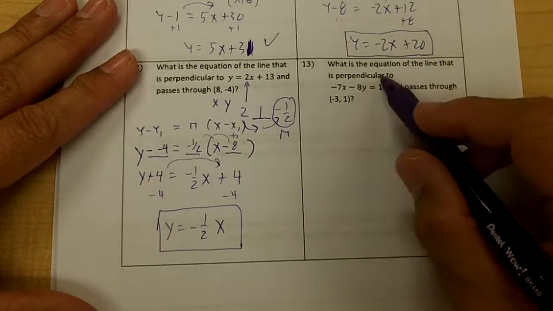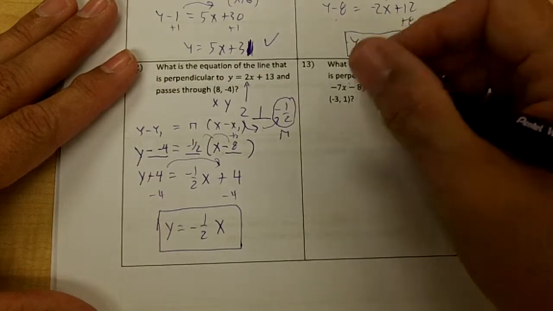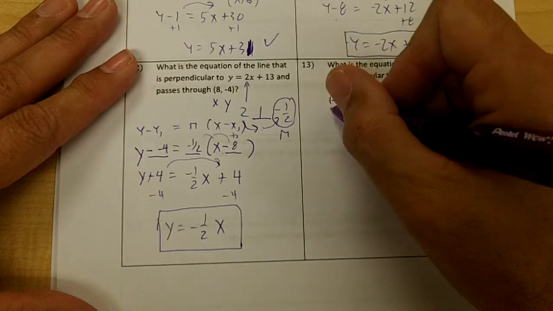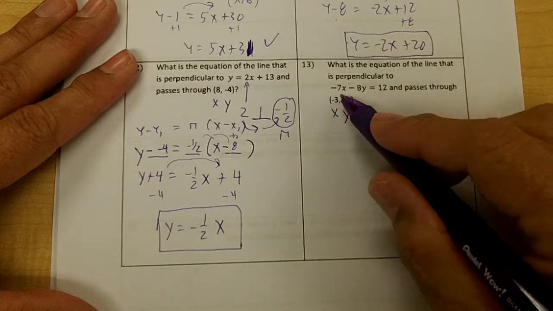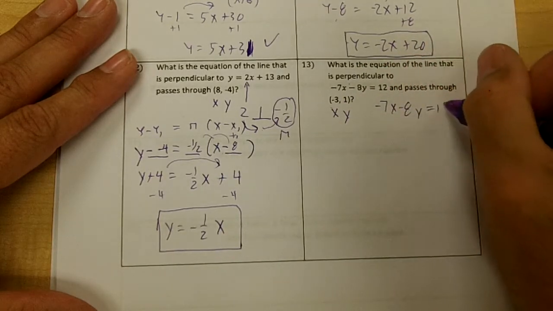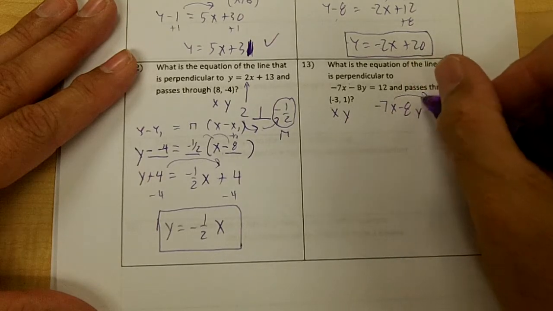And number 13, what is the equation of a line that is perpendicular to 7x minus 8y equals 12 and passes through (-3, 1)? This is my x, this is my y. I don't know my slope. So this is in standard form, and I've got to switch it to y equals mx plus b.